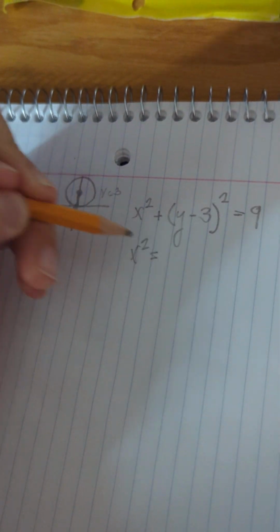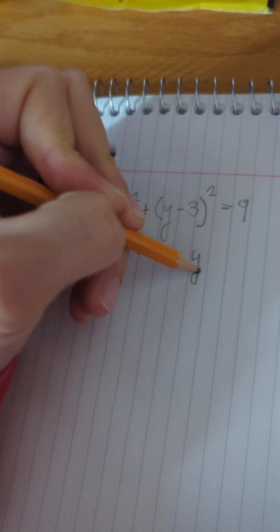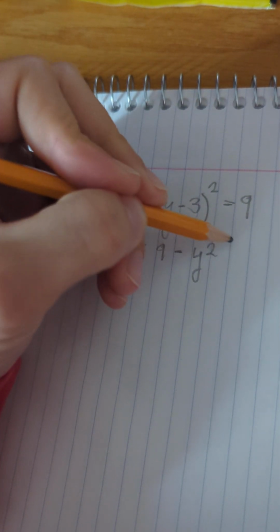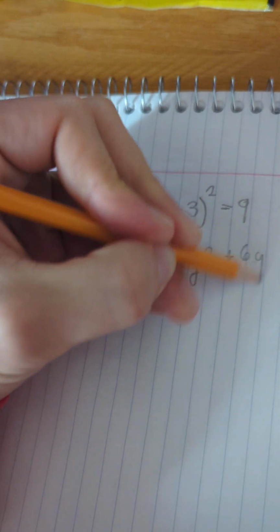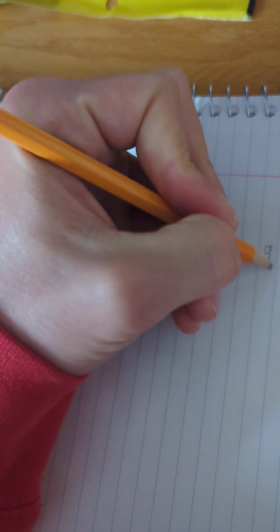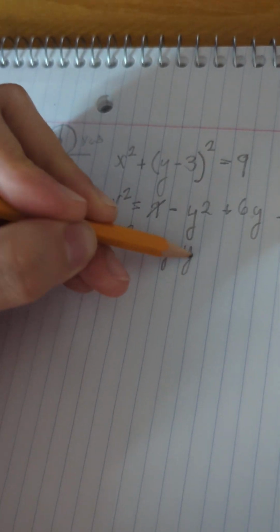Now we're going to solve for our x squared. And this is going to be y squared minus 6, but there's a negative, so it's plus 6y. And then positive 9 with the negative, so it's minus 9. These 9's cancel out, and we're left with x squared equals 6y minus y squared.